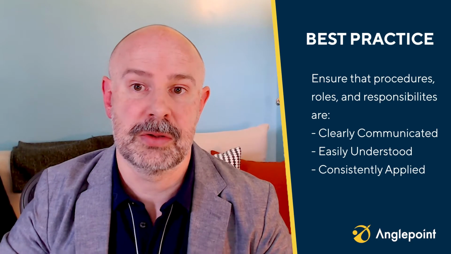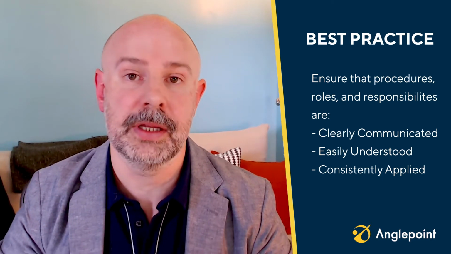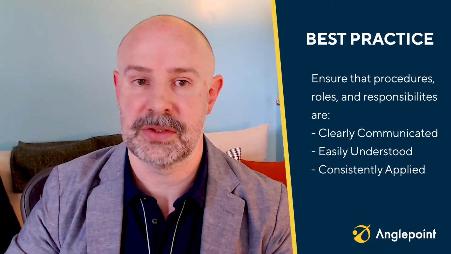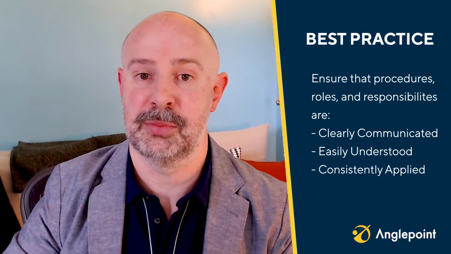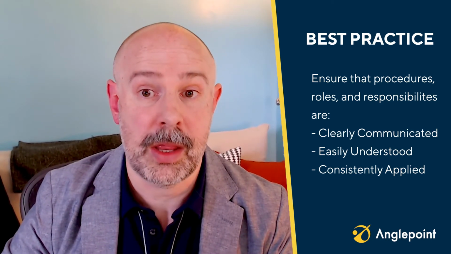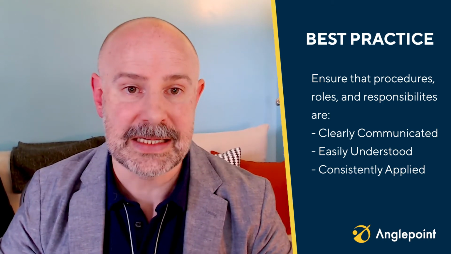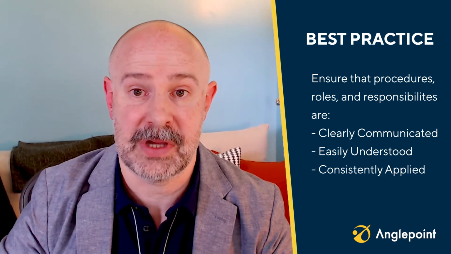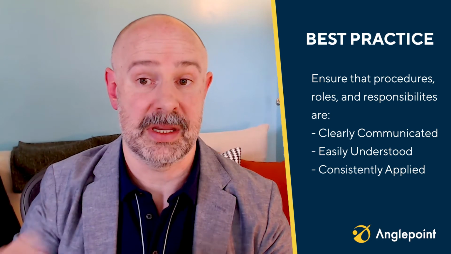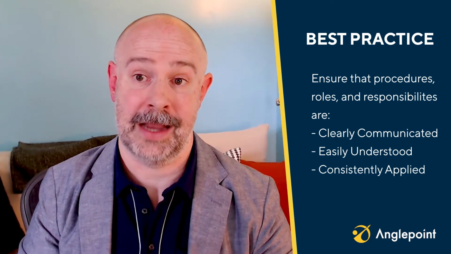Best practice for this lifecycle phase is to ensure that your organization has clearly communicated, understood, and consistently applied procedures, as well as roles and responsibilities, and that ensures that data points you're going to need to manage successful software asset management are being captured as a result of the acquisition of software. This should be happening up front, and as much as possible, be automated through the lifecycle phases.